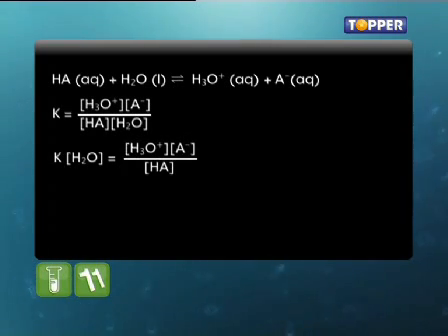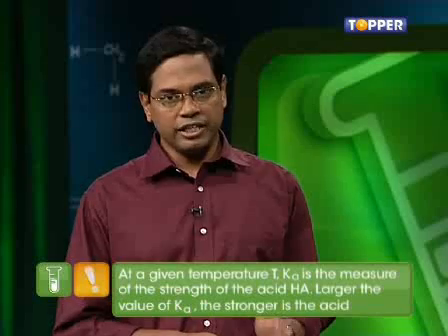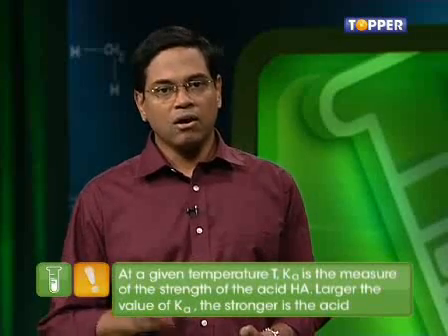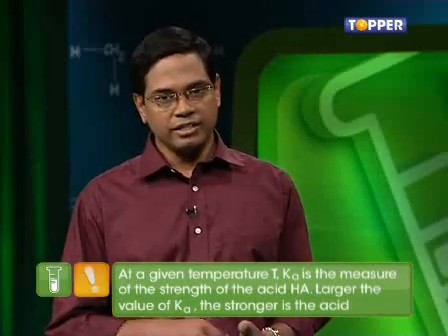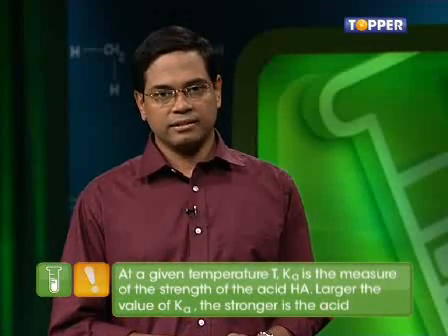Since we are taking an aqueous solution into account, water is present in large quantities and its concentration remains practically constant. Multiplying K with the concentration of water gives another constant Ka, which is known as the dissociation constant or ionization constant of the acid. Thus, we can say that at a given temperature T, Ka is the measure of the strength of acid HA. Larger the value of Ka, the stronger is the acid.